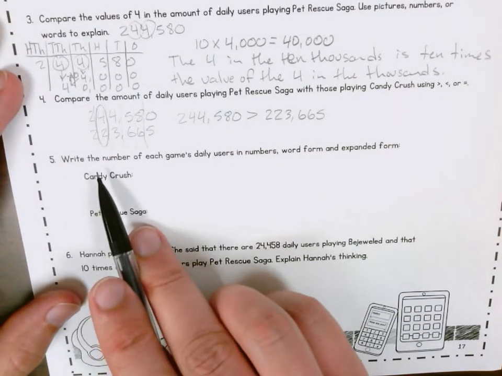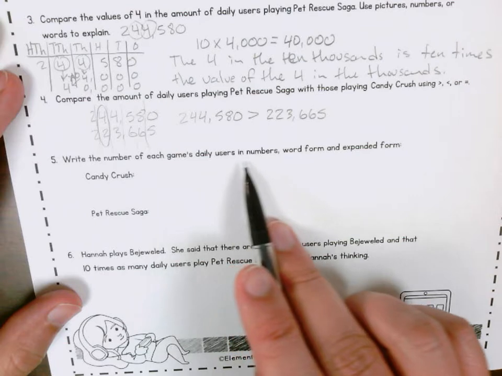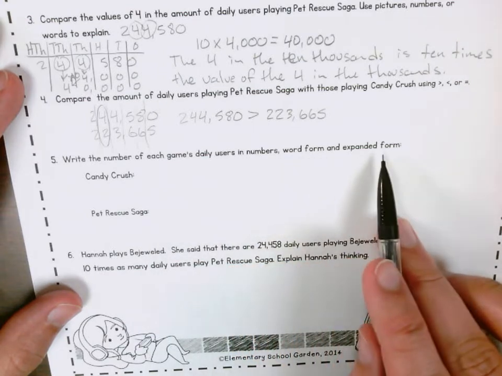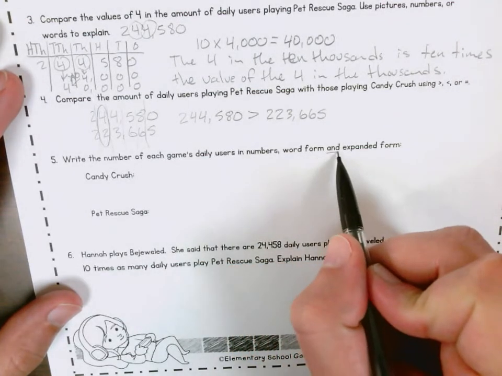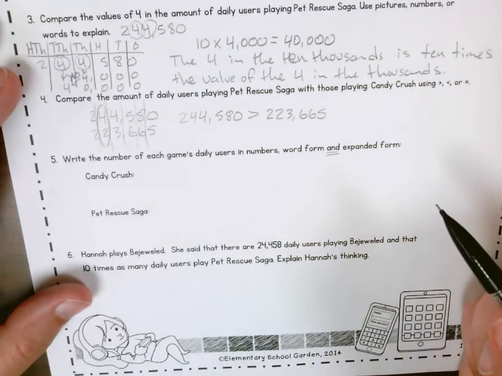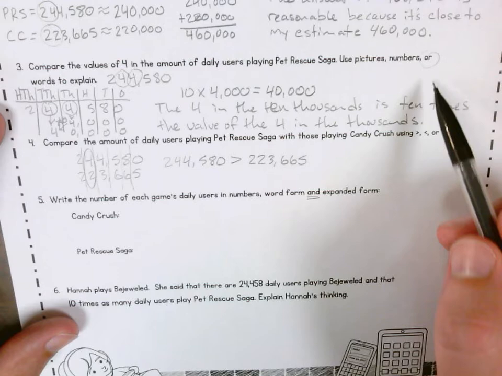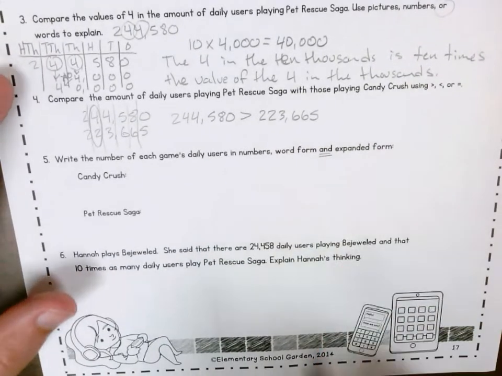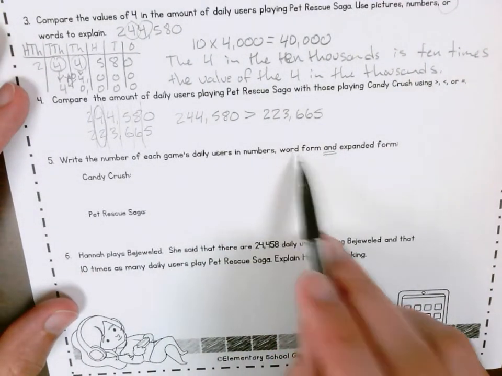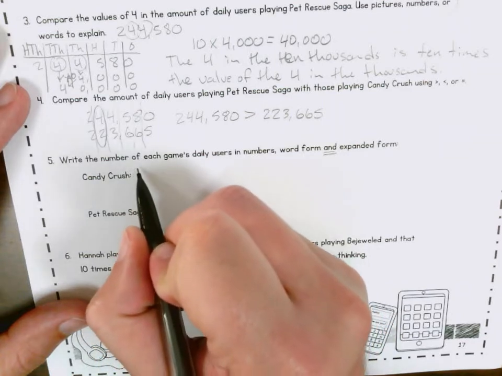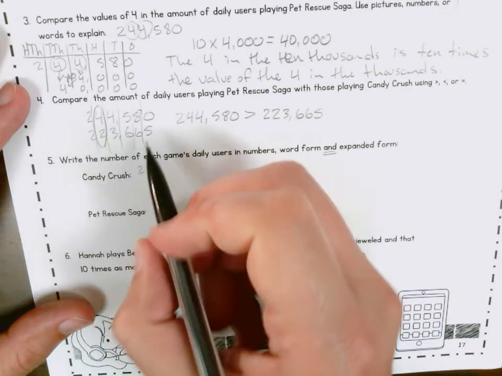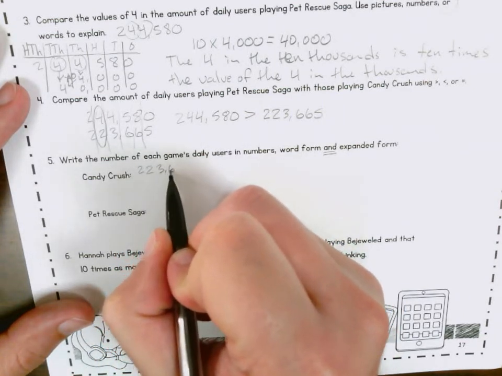All right, number 5 says write the number of each game's daily users in numbers, word form, and expanded form. Now this one says and, whereas in the previous one it said or. We had a choice. This time it says and, which means we need to do all three: numbers, word form, and expanded form. Numbers is easy. Candy Crush is 223,665.